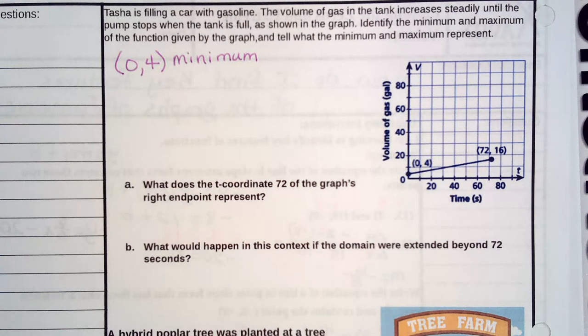Okay, so she's getting ready to fill her car with gas. Before she starts filling it, what does the 4 mean? 4 is your volume. So when she starts to fill the car, she has 4 gallons left in her tank.